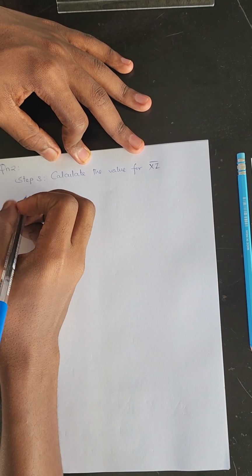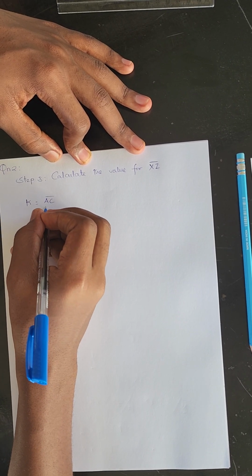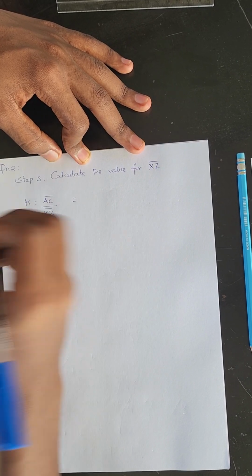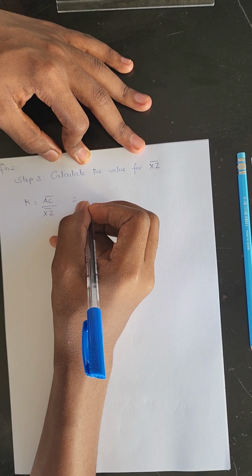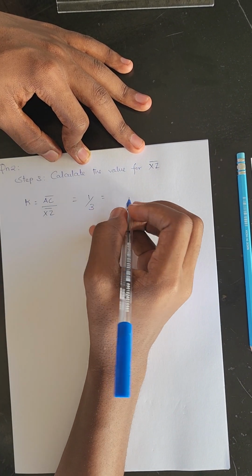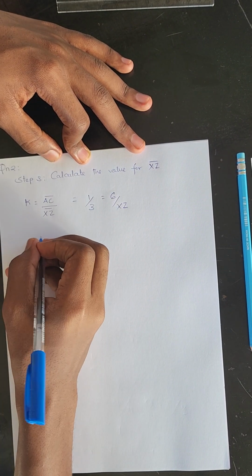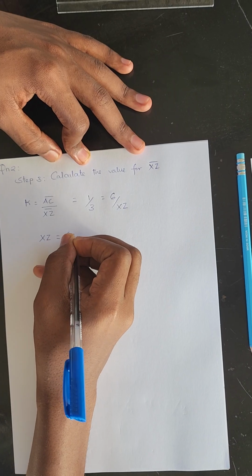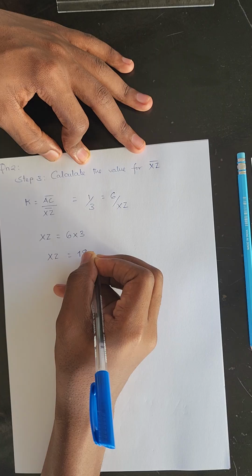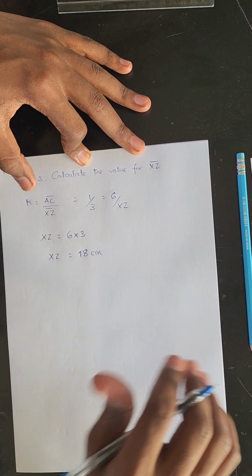So this time we're going to use K equals AC divided by XZ. So K is 1 over 3 equals 6 over XZ. Making XZ the subject gives us XZ equals 6 times 3. XZ equals 18 centimeters. Okay, so XZ is 18 centimeters.